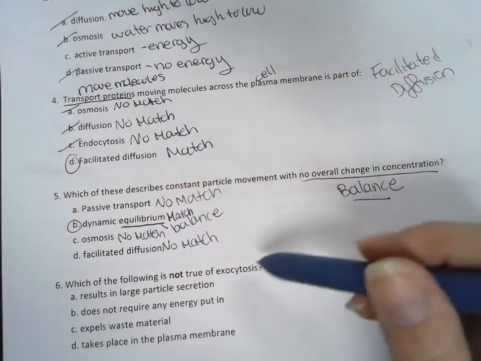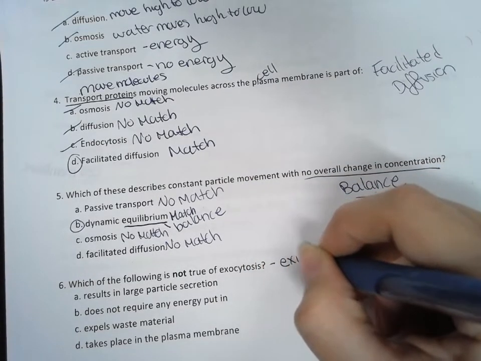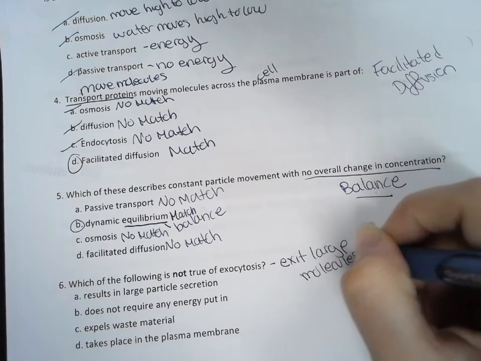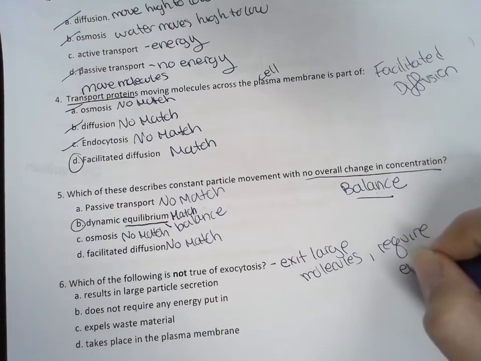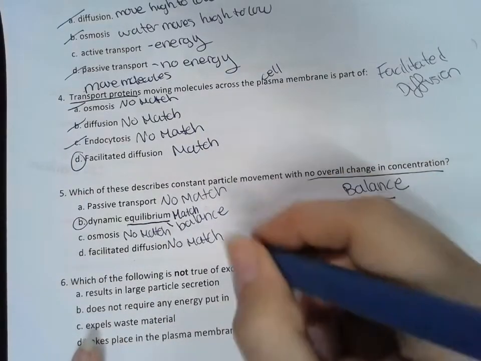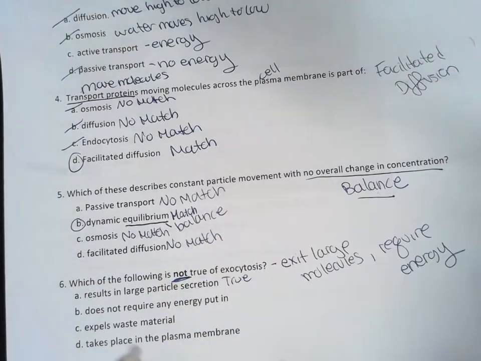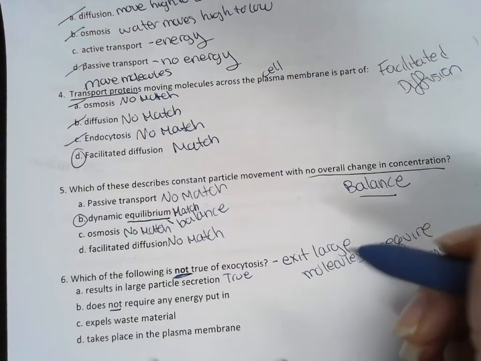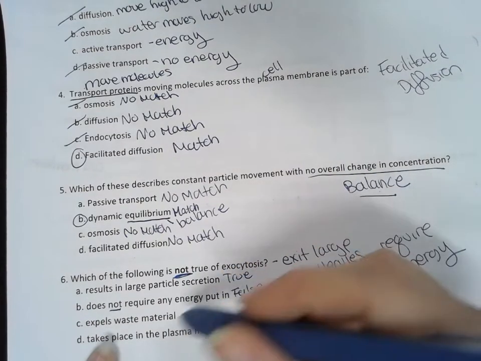All right, which of the following is not true of exocytosis? So exocytosis, I know, means that we're exiting large molecules, and it does require energy because it's part of active transport. All right. So, results in large particle secretion. This is true. So I'm looking for something that is not. Does not require any energy put in. Well, that's false. It does require energy, so this is most likely my answer.